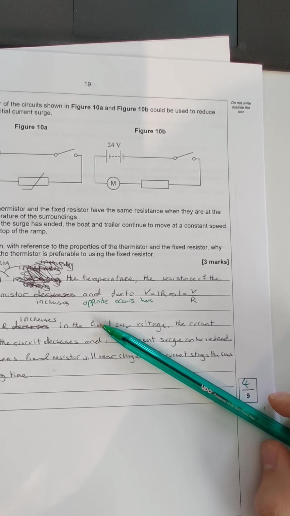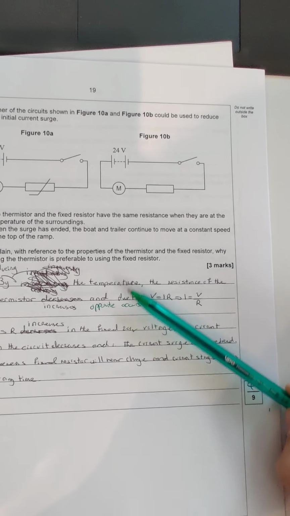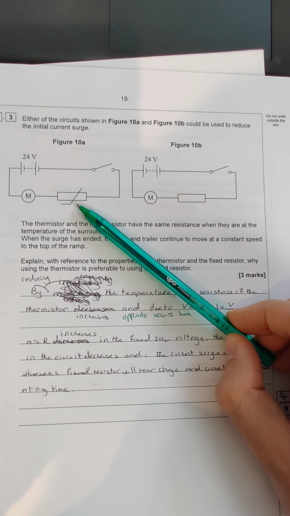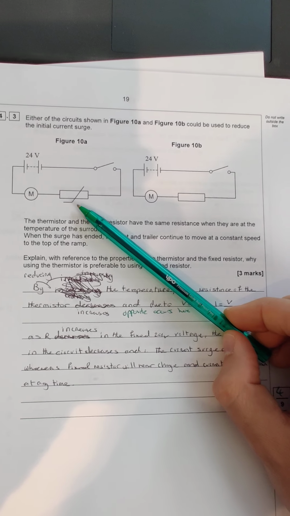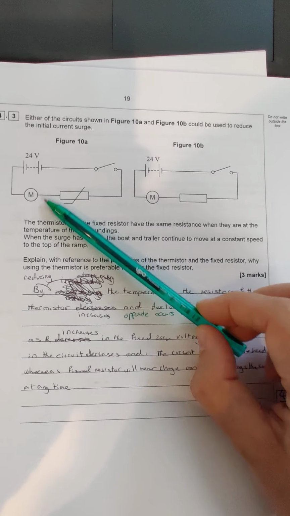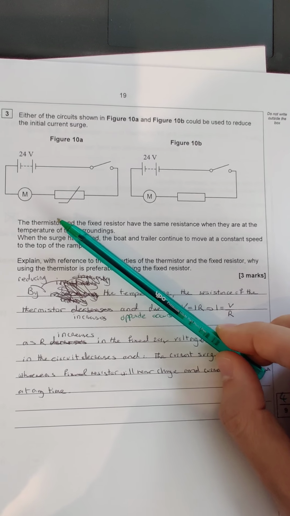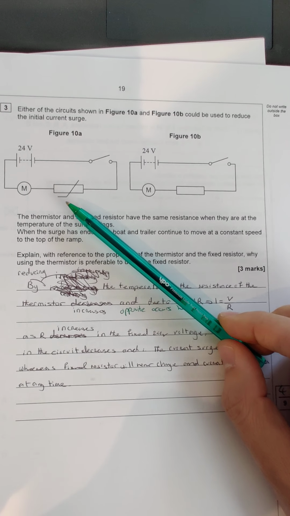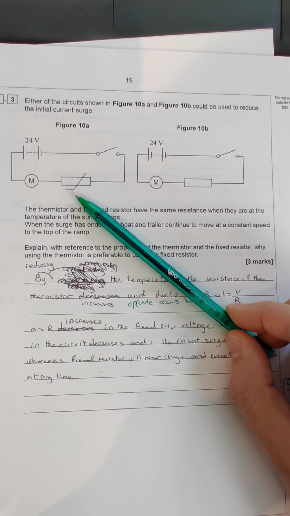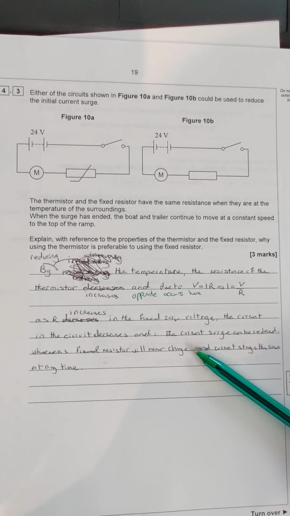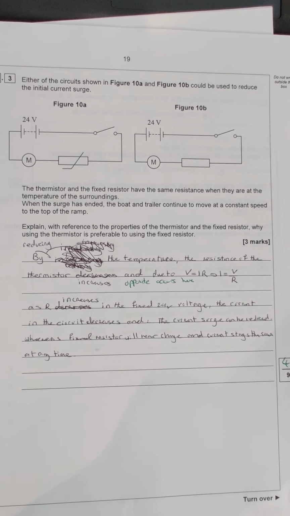You could also have talked about the fact that because its resistance was lower, less of the PD will be used across it, so there's less PD dropped across the motor. But yeah, okay. So I think generally the way to go is talk about power wasted being reduced. Okay.